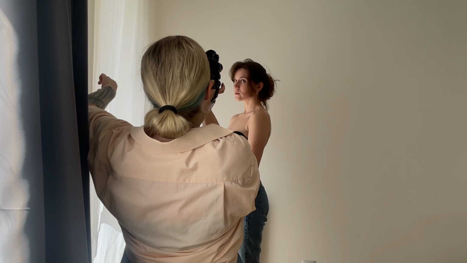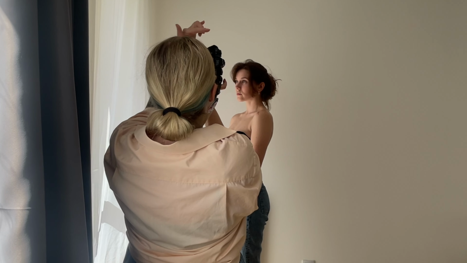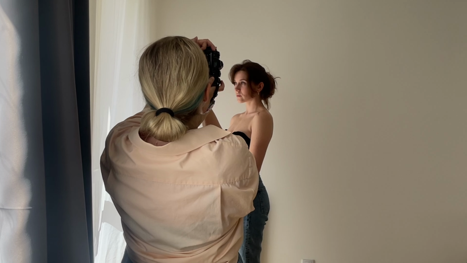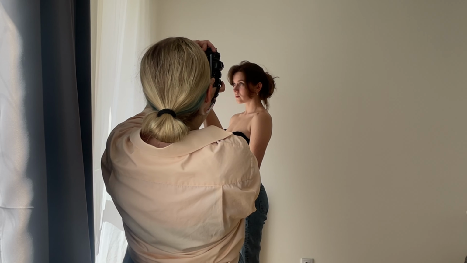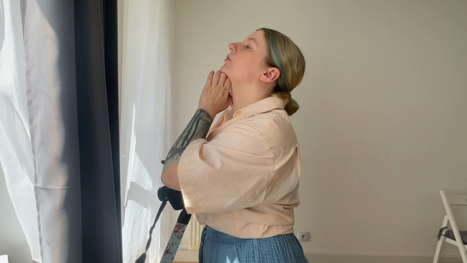Next, we took some extreme close-up portraits. In this, you can notice the very precise shooting angle. It's crucial in such photos that the nose doesn't go beyond the cheek's boundary. This is a very common mistake that can definitely ruin your portrait.